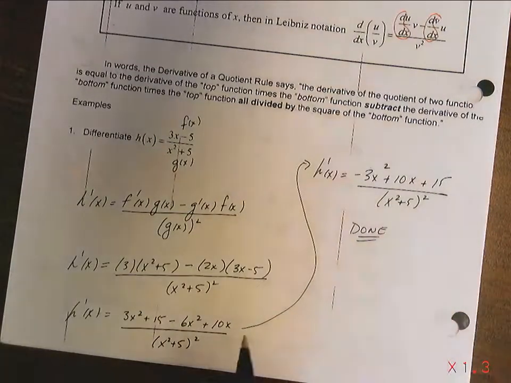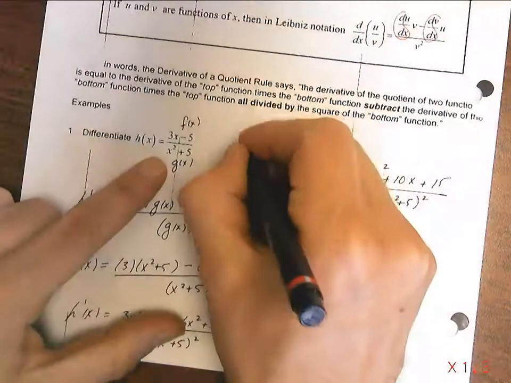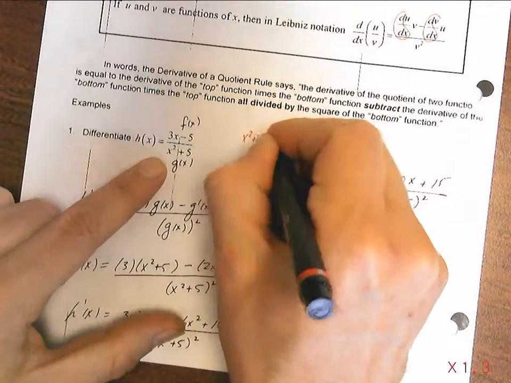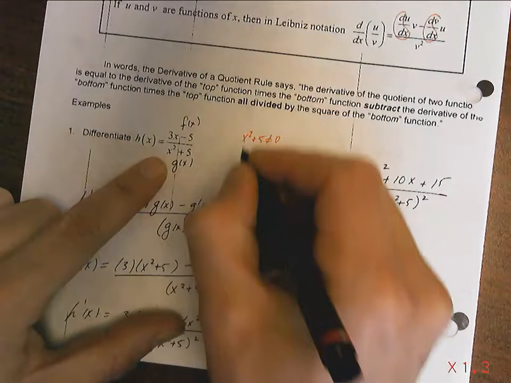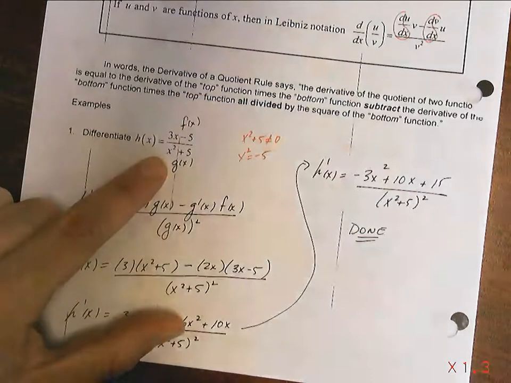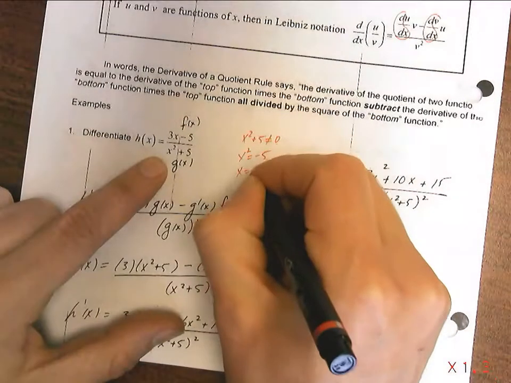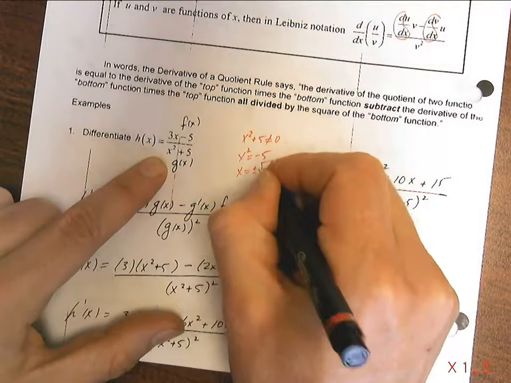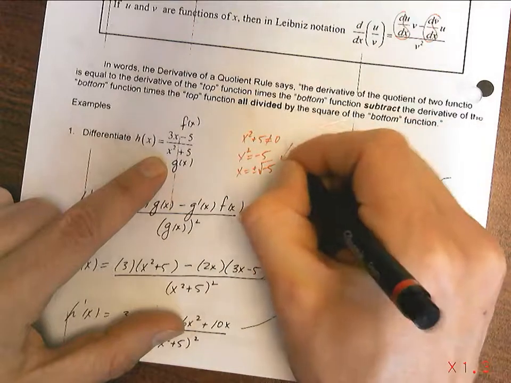Implied in all of this, and something that you won't necessarily be responsible for doing, but we should be aware of, is that there is a restriction here. There is a restriction that x squared plus 5 cannot equal 0, which means that x squared cannot equal negative 5, which means x cannot equal plus or minus the square root of negative 5, which is a complex number.